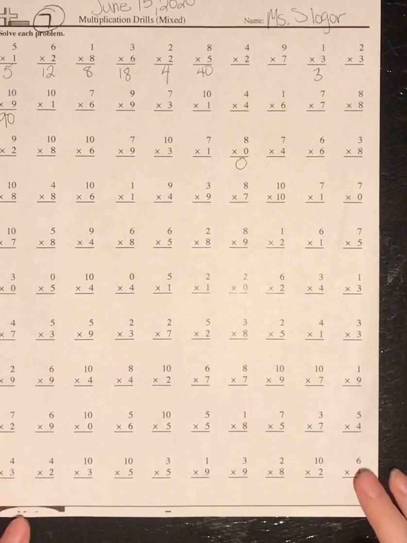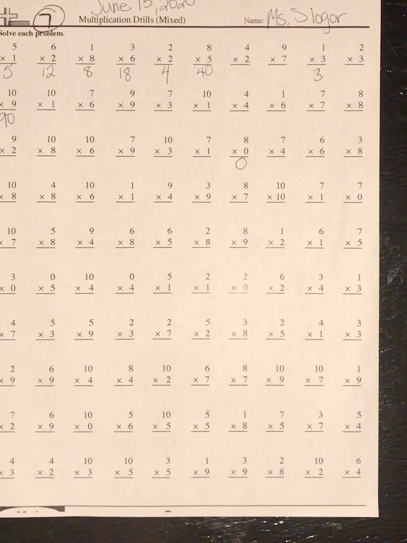So remember, any number multiplied by 0 is 0. 1 multiplied by a number is that number. You can skip count by 2s, 5s, 10s, 3s, 4s, 11s if you know them. Or you can draw an array, which is what we did on the back.